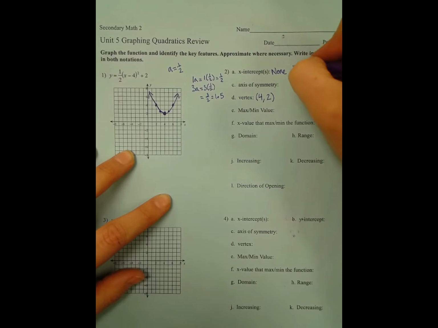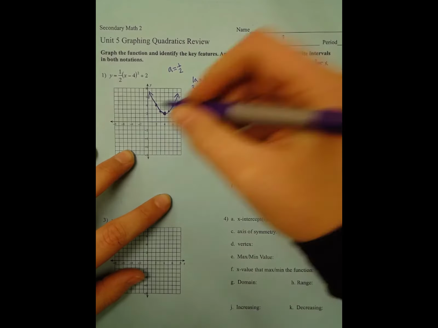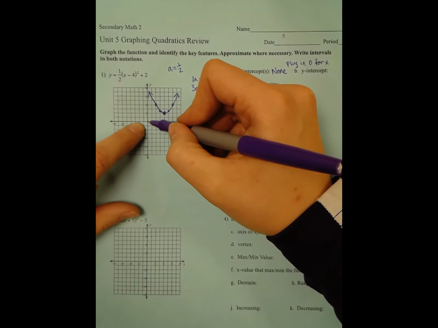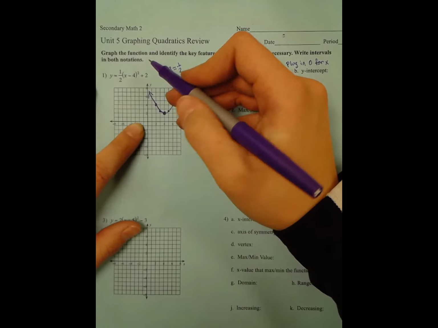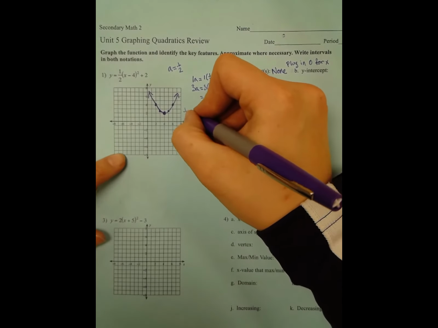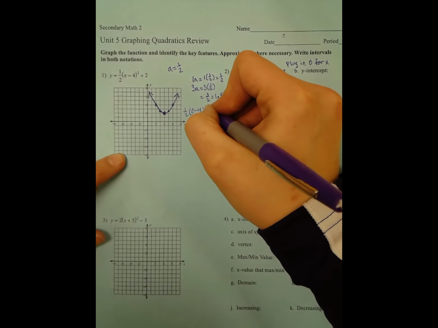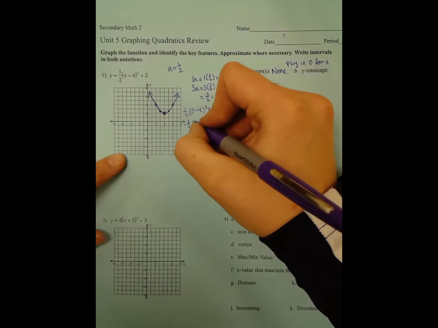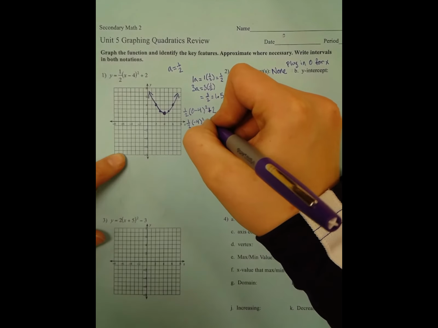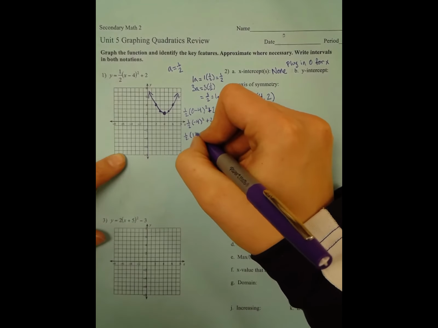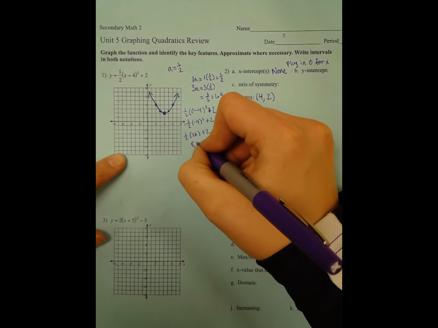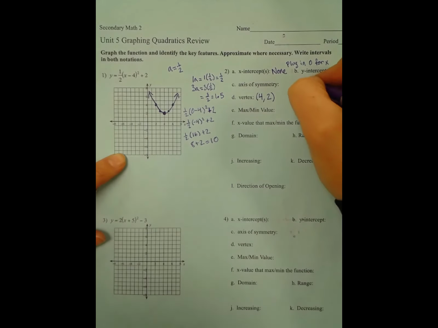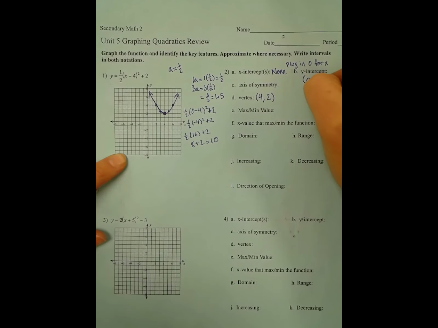I can also plug in 0 for x. Because the y-axis, the x-coordinate is 0. And if I know the x-coordinate, then all I have to do to find the y-coordinate is plug it in. So 1/2 times 0 minus 4 squared plus 2. Can you use a calculator for this? Yes. Yes, you can. It's highly encouraged because it makes your life easier. 1/2 times 16 plus 2. But I'm already doing it by hand, so why stop now? So 0, 10.